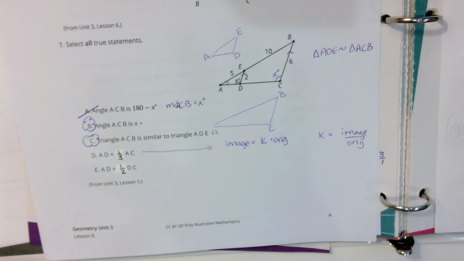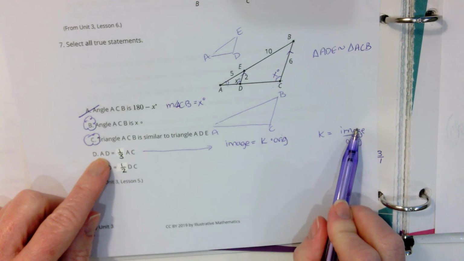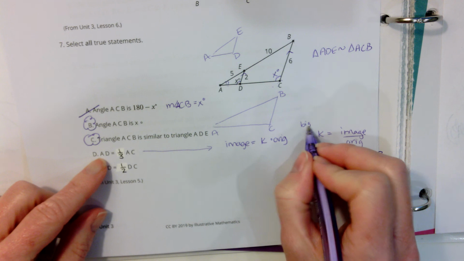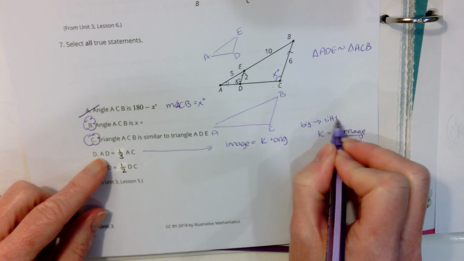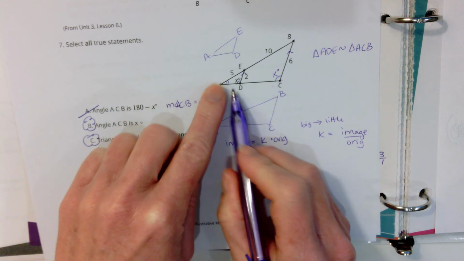But in order to do this, because of the placement of AD and AC, I need to think about this as the big triangle going to the little triangle, so the little triangle side and the big triangle side.